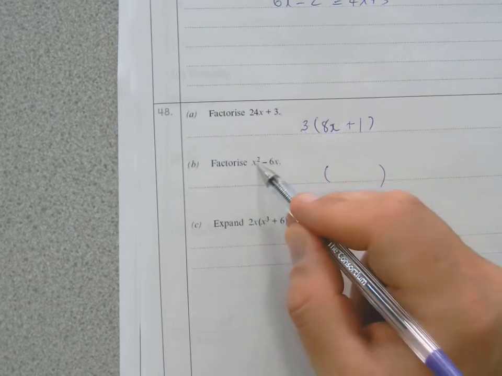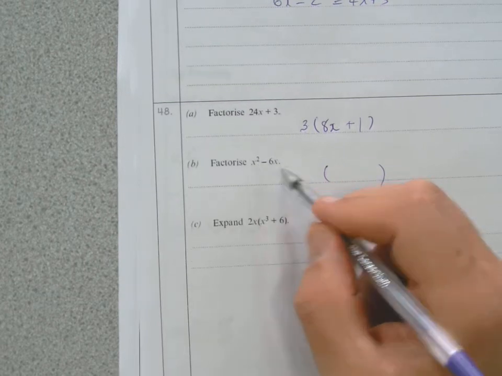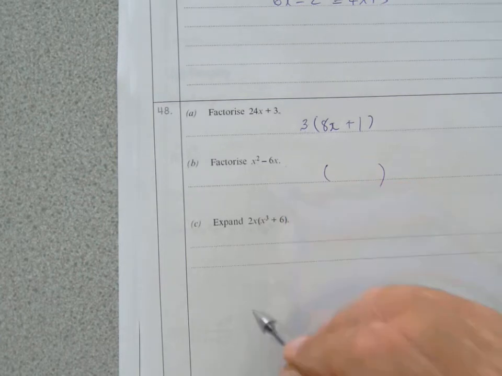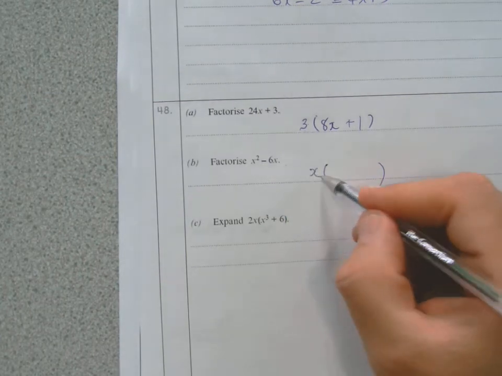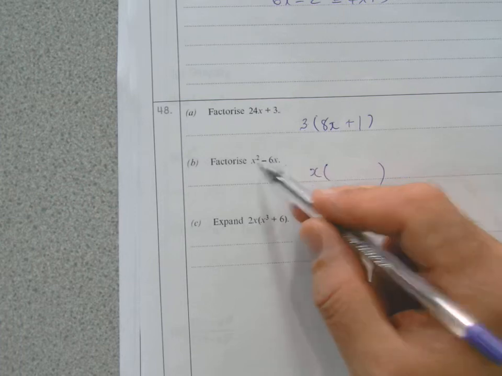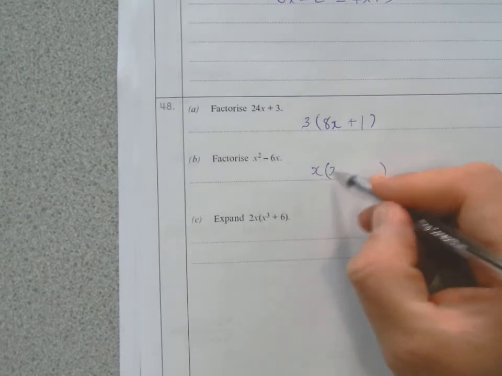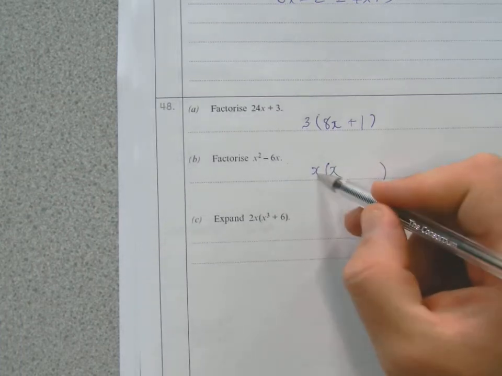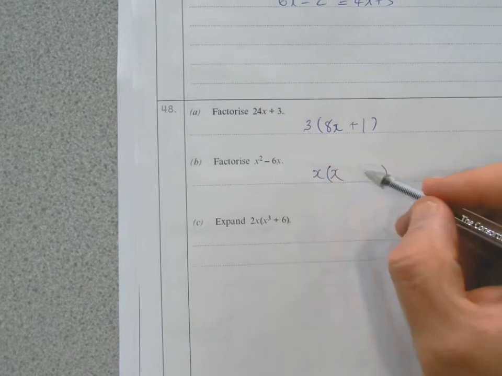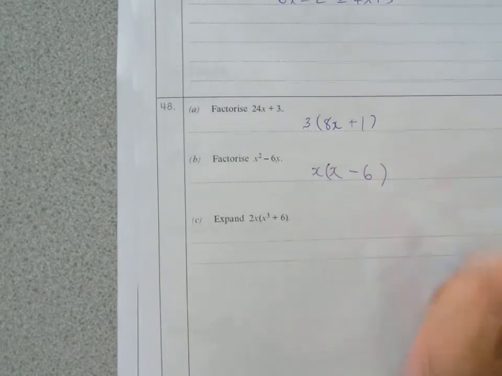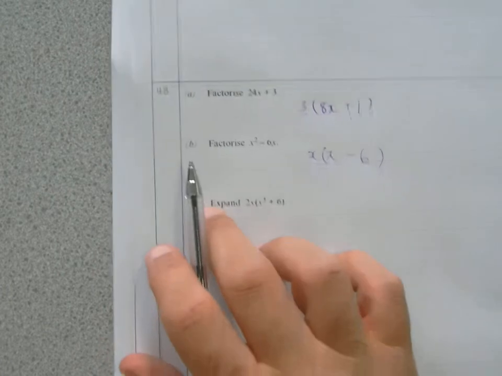There's no numbers. But look at the letters, x squared and x. X is a common factor, isn't it? X goes into both of them. So let's put the x outside. And then you ask yourself, what do you times by x to get x squared? Well, that's going to be x, isn't it? That'll give you x squared. And then what do you times by x to get minus 6x? That'll be minus 6, won't it? X times minus 6 will give you that.